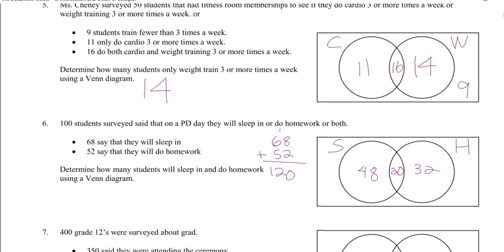How's that look? So it doesn't say anything about the ones who don't sleep in or don't do homework. So we're going to make the assumption they're doing one or the other. So how many will sleep in and do homework? So 20. And answer that here. 20.